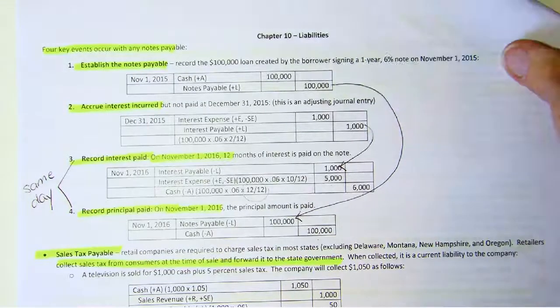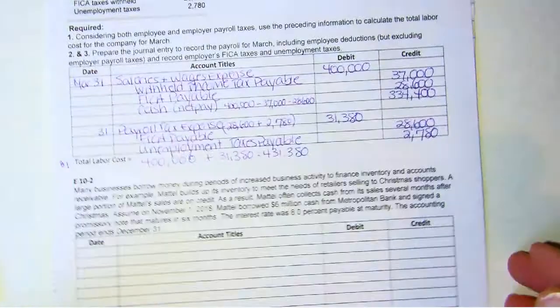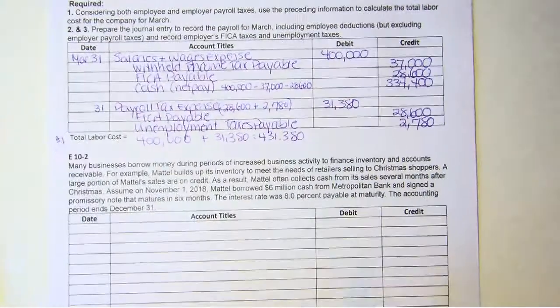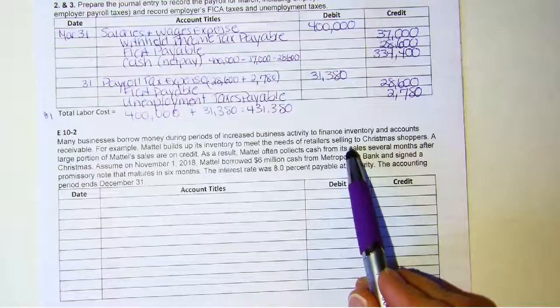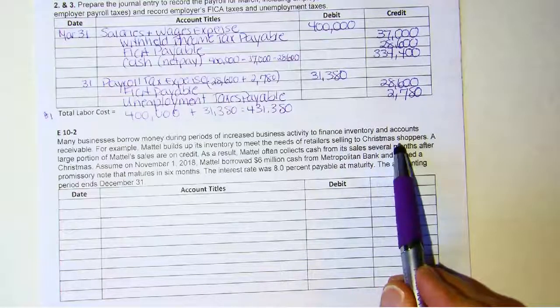Okay, let's try a problem. We're going to be working on problem E10-2. And in this problem it says that many businesses borrow money during periods of increased business activity to finance inventory and accounts receivable. For example, Mattel builds up its inventory to meet the needs of retailers selling to Christmas shoppers.